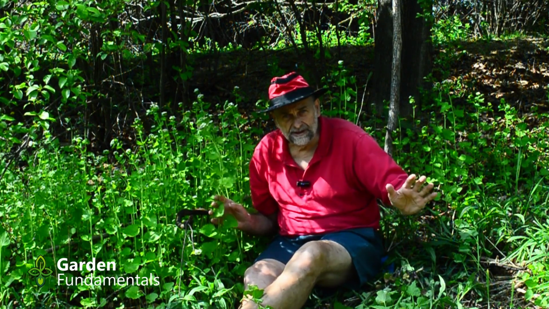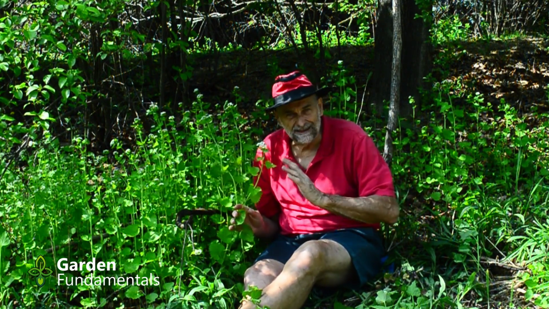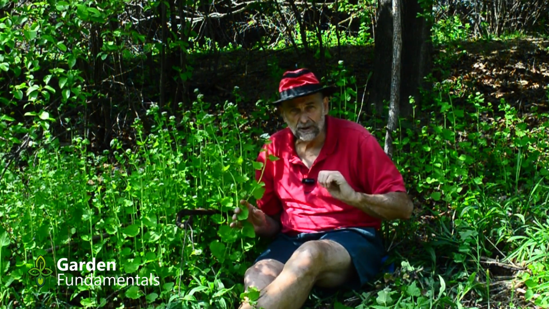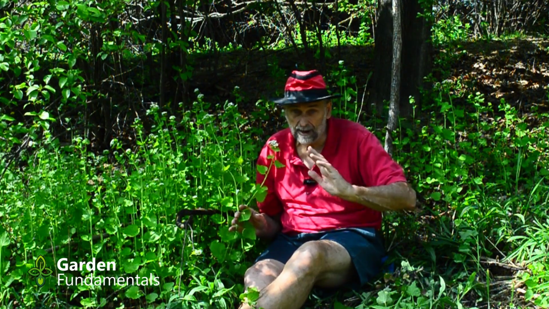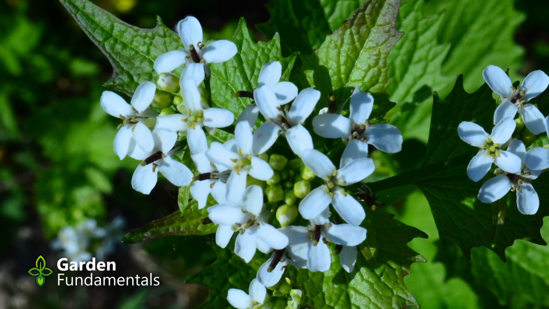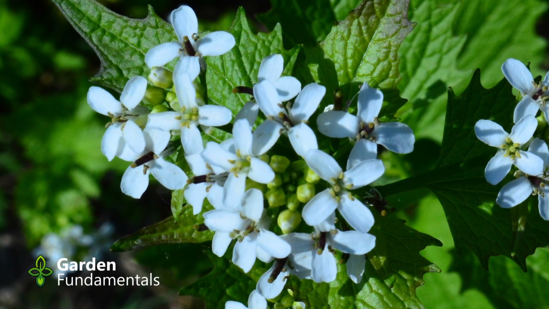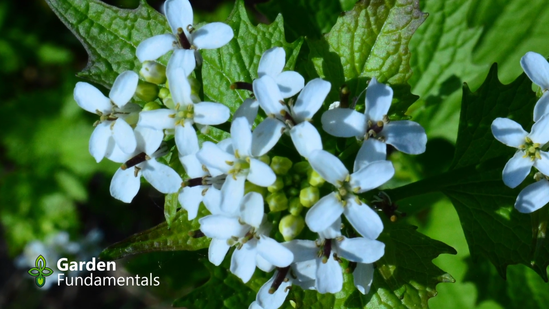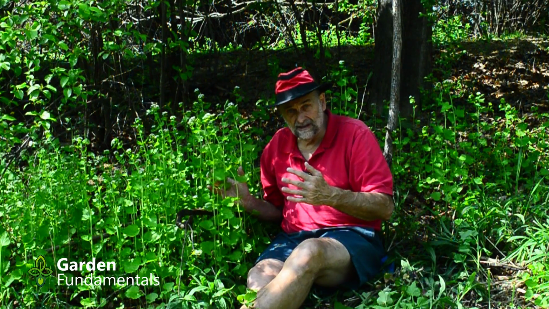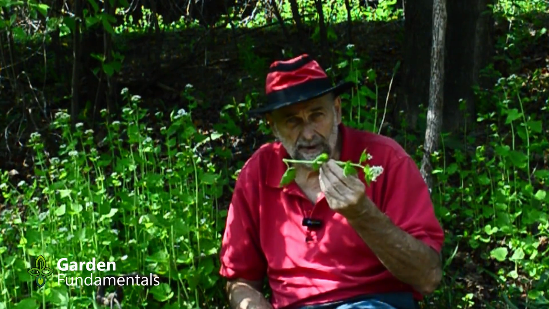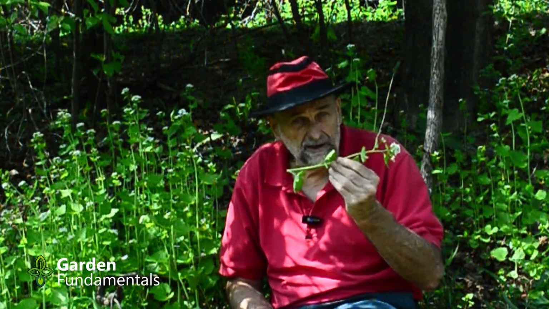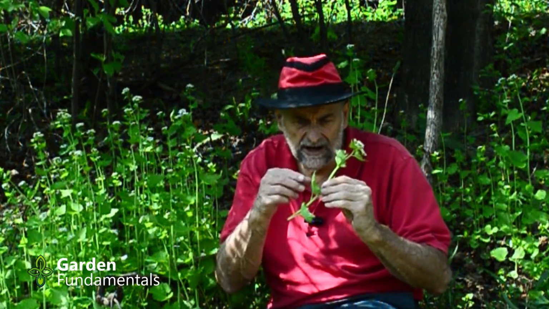Well, early in the spring, the plant is a little harder to identify. So what I like to do is wait until about mid-May in my Zone 5 area. And at that point, the plant is flowering. It's quite tall. It's very recognizable. One way to identify garlic mustard is from the smell. You can actually smell the garlic in here.